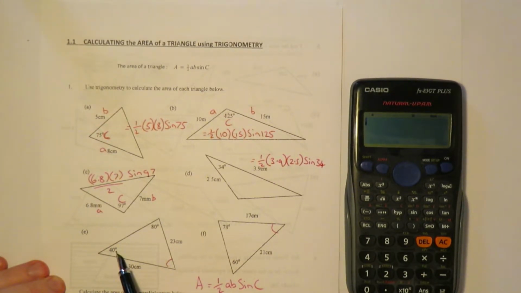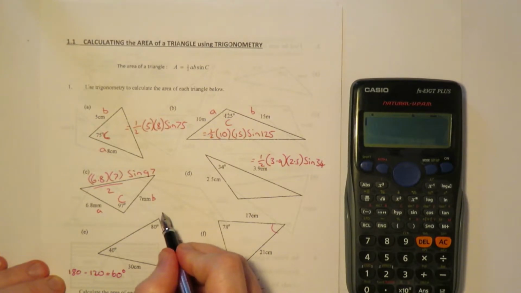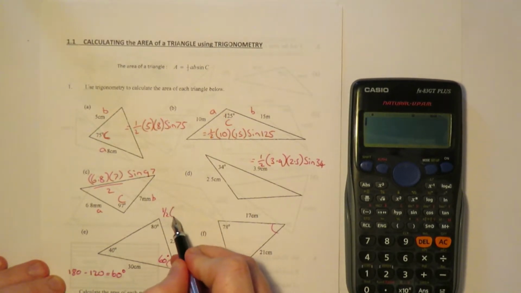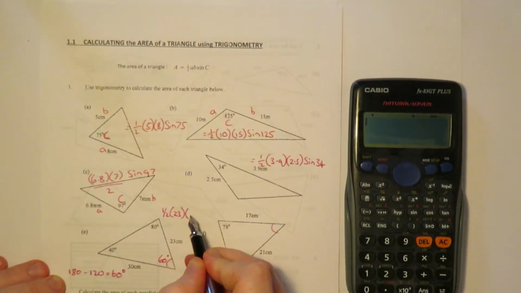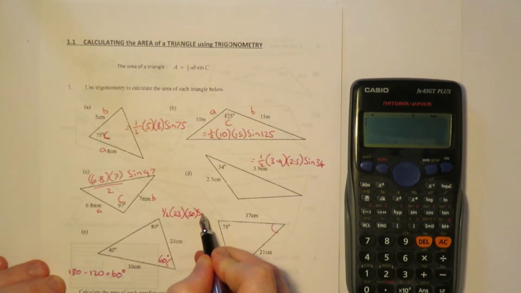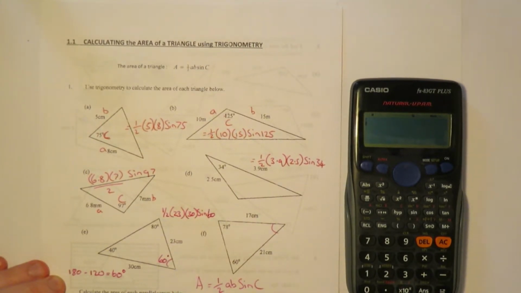So 80 plus 40 is 120, and then subtract that away from 180. So 180 subtract 120, and that is 60 degrees. So this angle here is 60 degrees. Okay, and then we do the same thing that we did up here. It's a half, 23 multiplied by 30, sine 60.